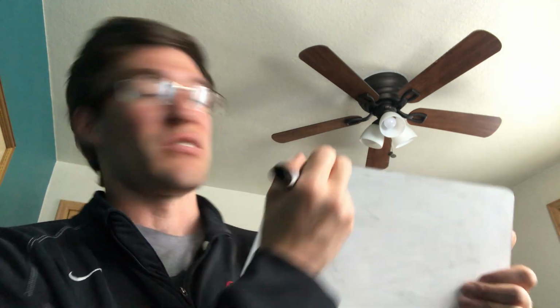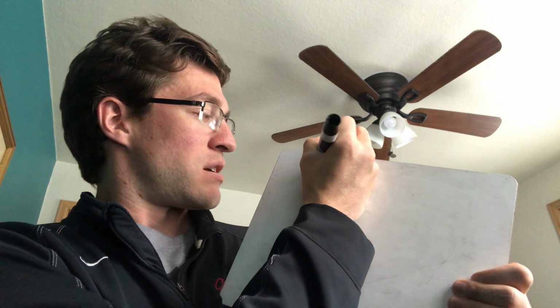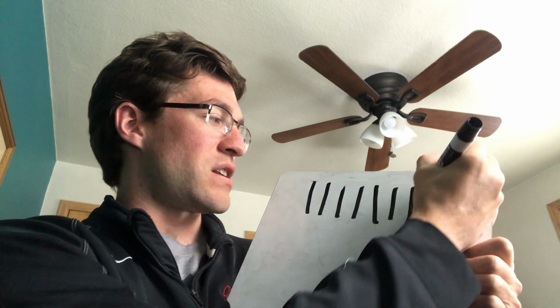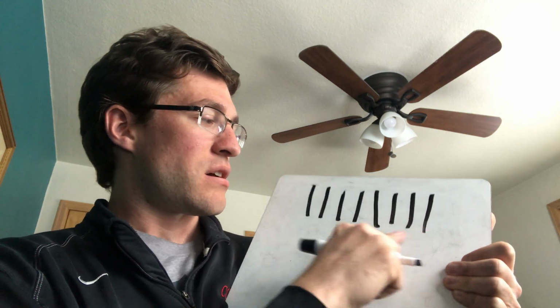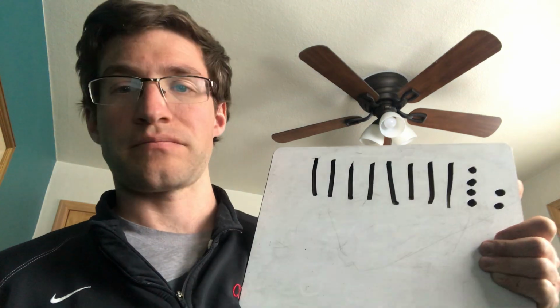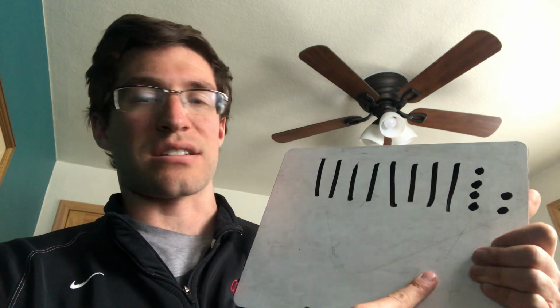86. So we're going to use base 10 blocks. 10, 20, 30, 40, 50, 60, 70, 80, 81, 82, 83, 84, 85, 86. So I have 86 there.